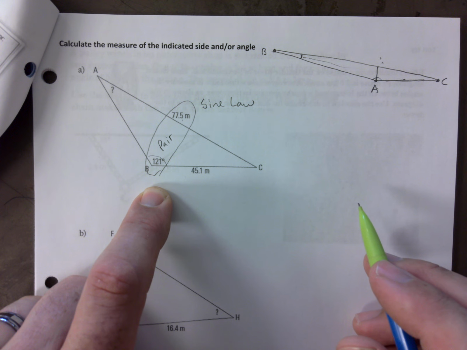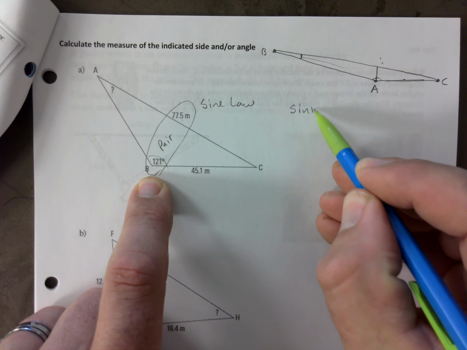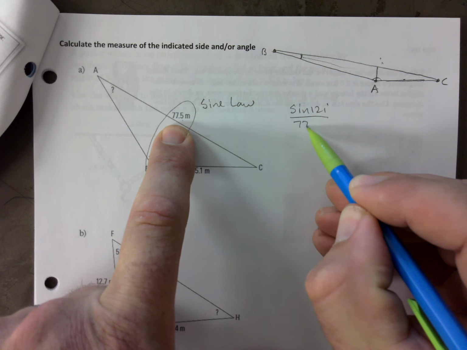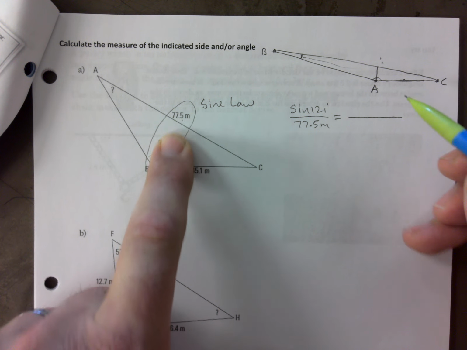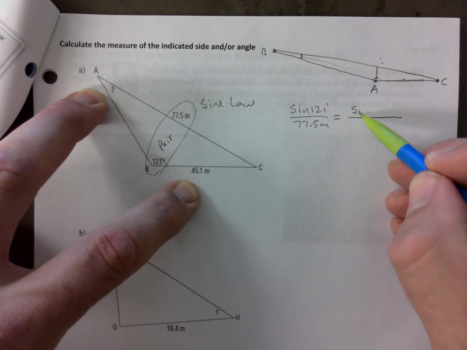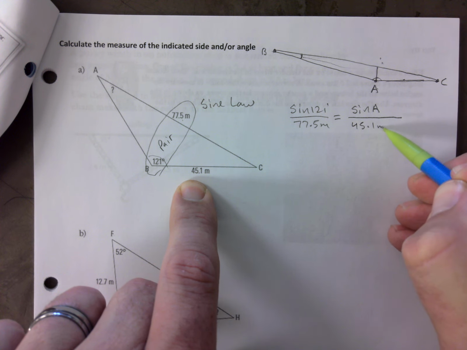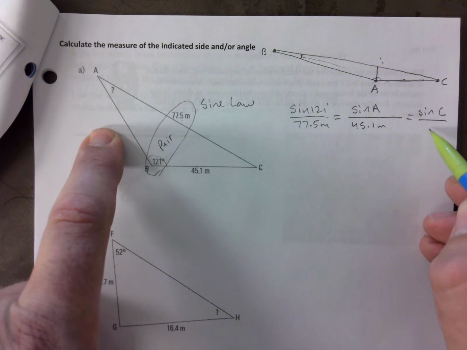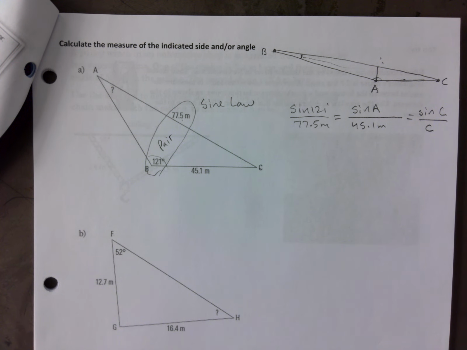Maybe you can think of it this way. Watch. Sine of 121 over 77.5 meters is equal to, what's the other pair that we have? We have sine A over 45.1, because they are across. And what's the third pair? Sine of this angle here, C, over side C, correct? There are technically 3 pairs in this triangle. Every triangle has 3 pairs.